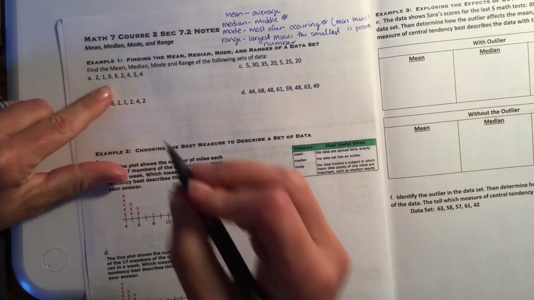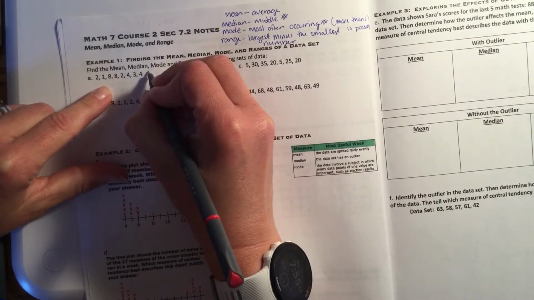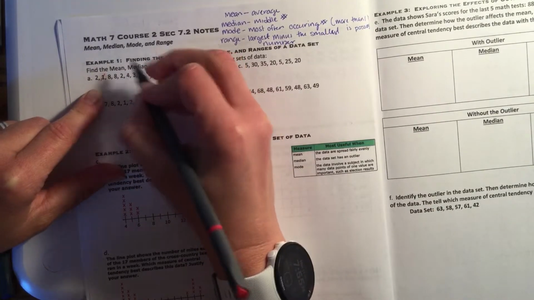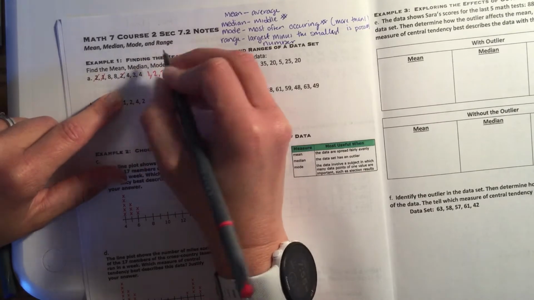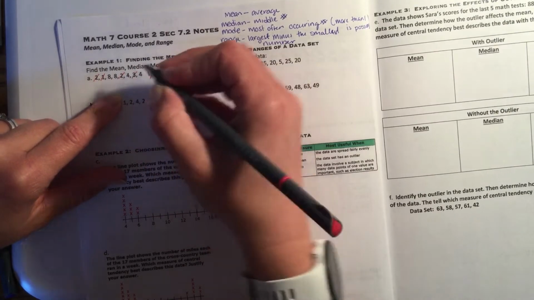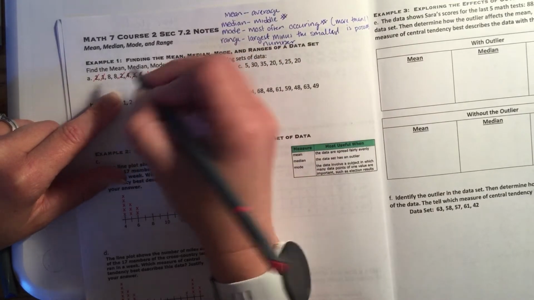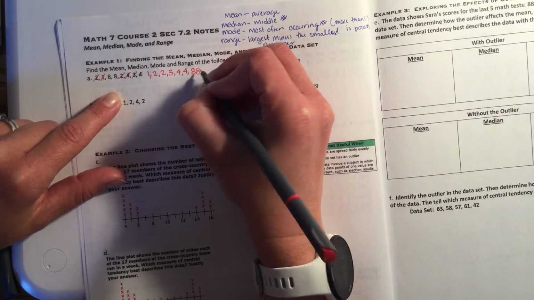So the first thing that you have to do when you're given a bunch of numbers, and we're going to find these measures of central tendency, is to put them in order from least to greatest. You have to do this every time. So I am going to write the number 1, and then I have 2 2s. I have a 3. I have 2 4s. And 2 8s.